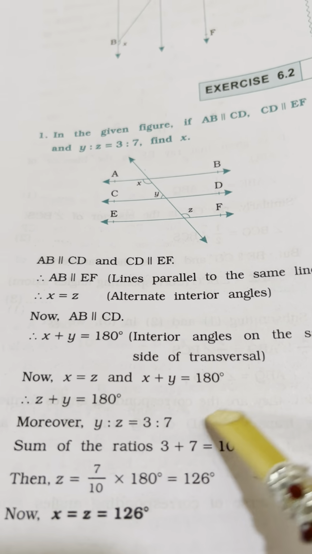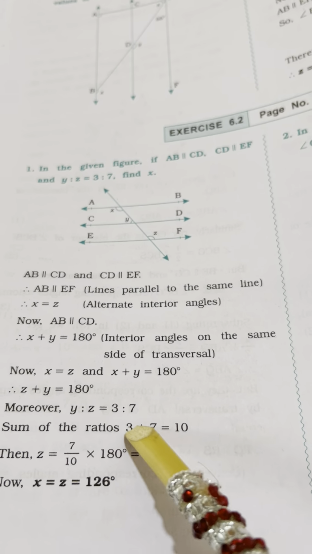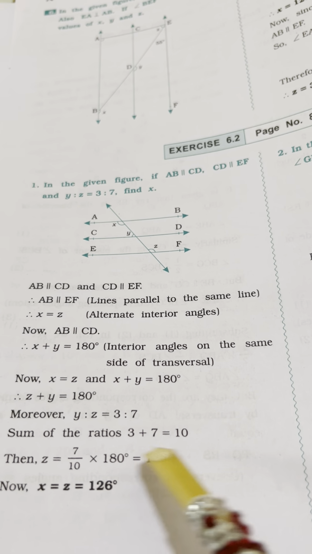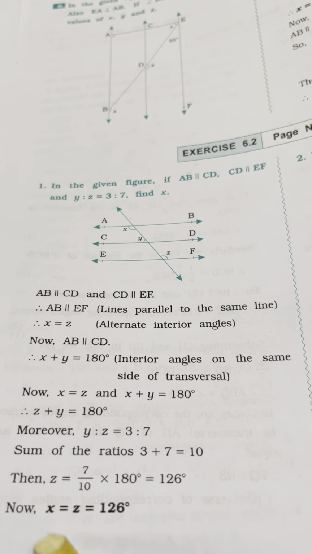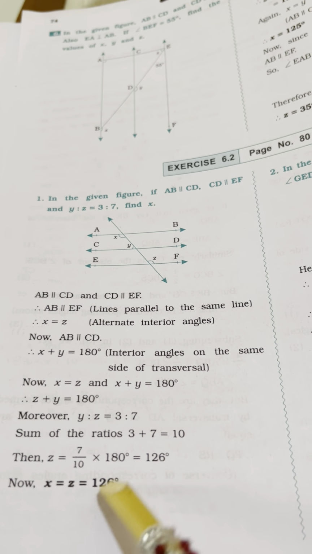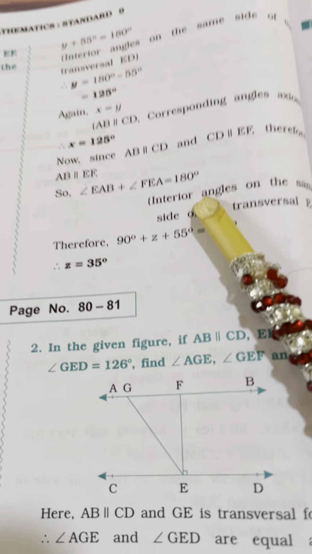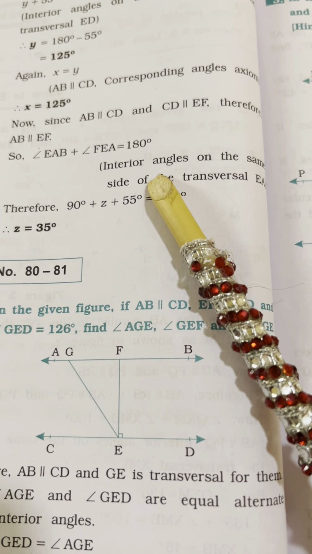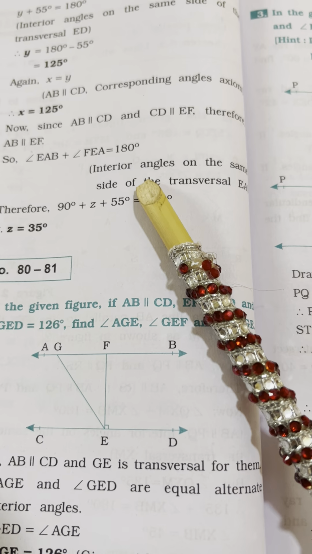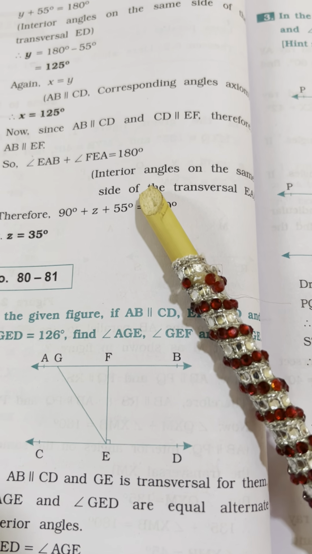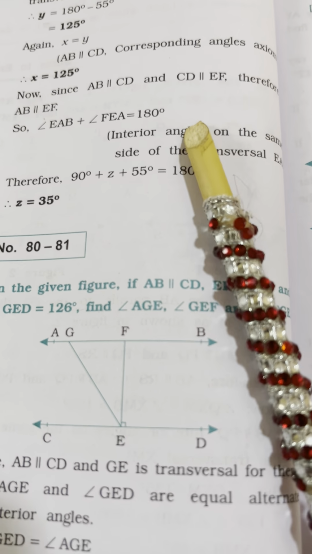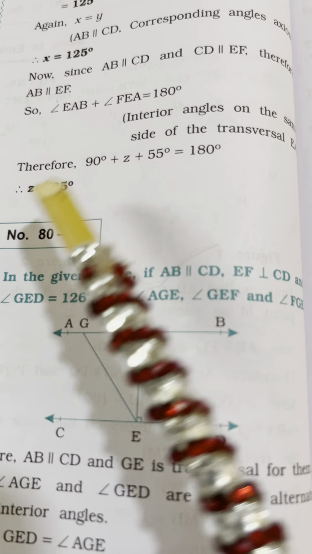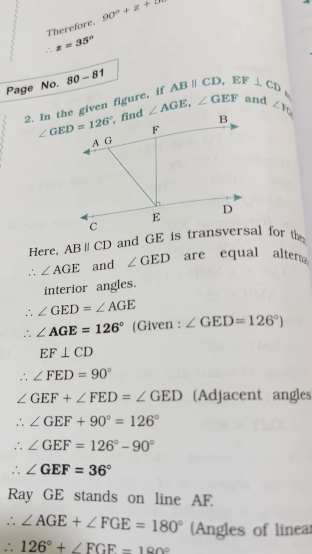y is to z is 3:7. Sum of the ratios 3 plus 7 is equal to 10. So z will be 7 upon 10 into 180, we get 126 degrees. x equals z equals 126 degrees. y plus 55 is equal to 180. So y will be 180 minus 55, 125. x equals y, so x be 25. 90 plus z plus 55 equal to 180, so z will be 35 degrees.